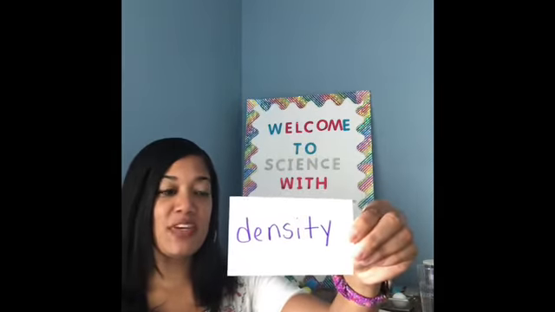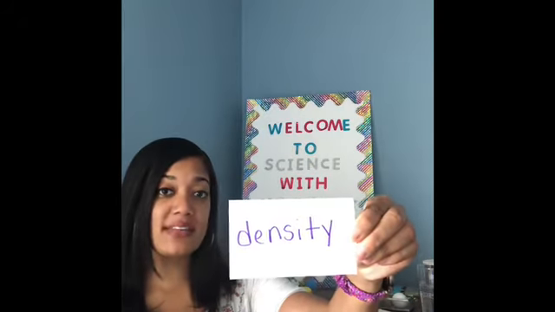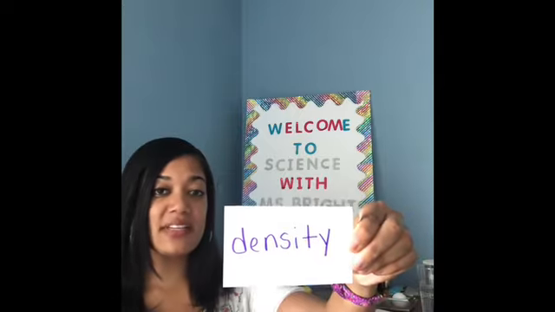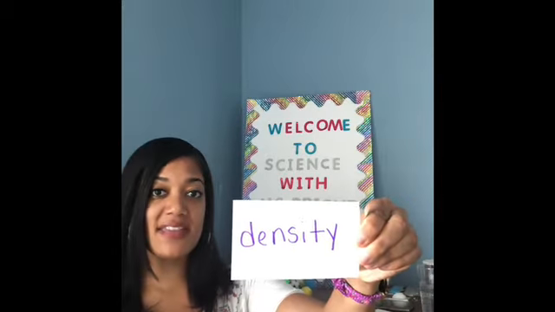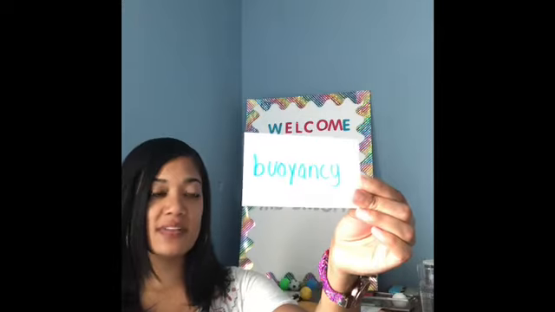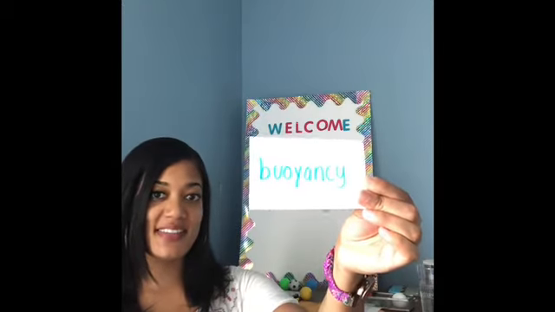Our first word is density, and density is a word we use to describe how much space an object takes up in relation to the amount of matter in that object. Our second word is buoyancy, and buoyancy refers to how well something floats or sinks.